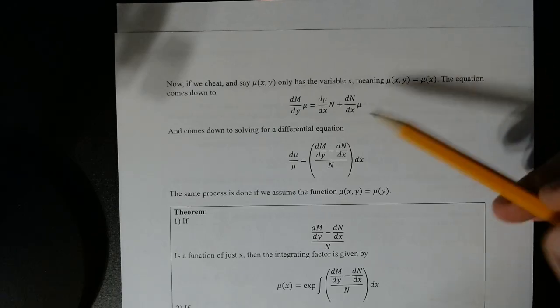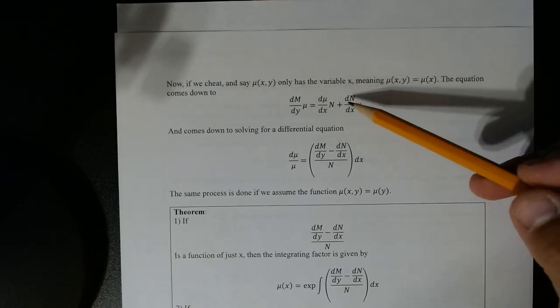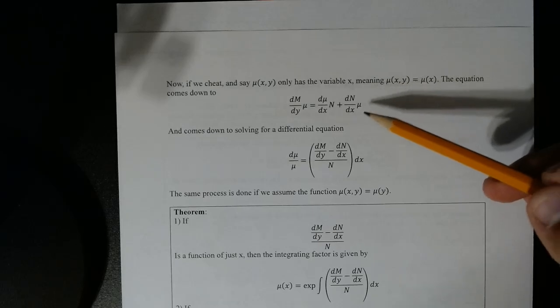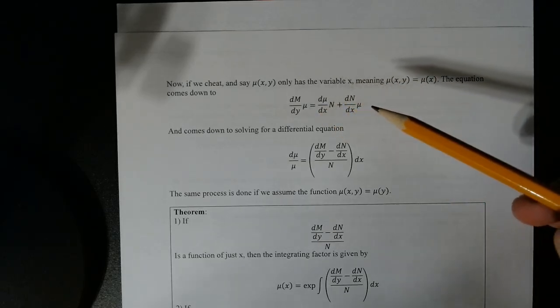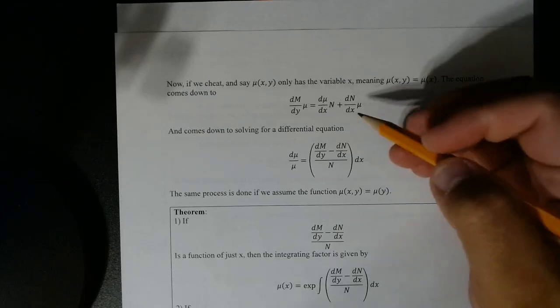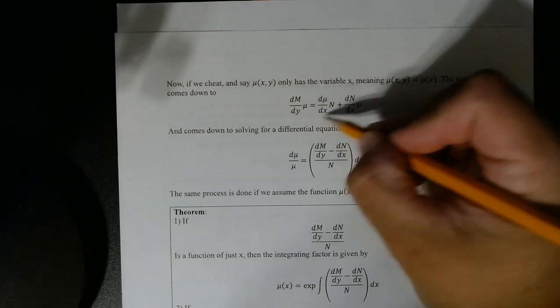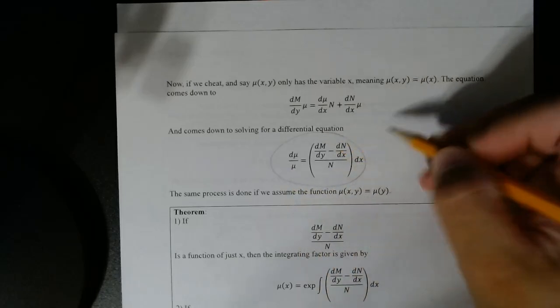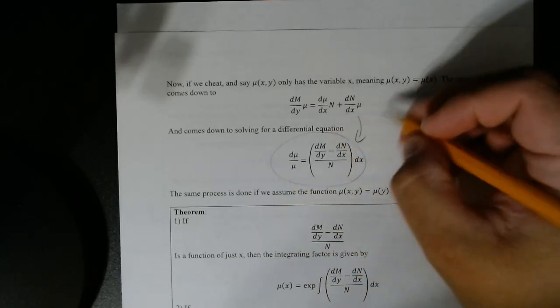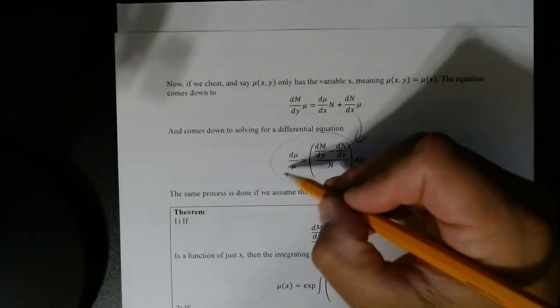Now, all I really want to do is find a way to simplify and solve for u on one side. That's the key thing. After a lot of work and doing a separation of variables, I eventually get this.